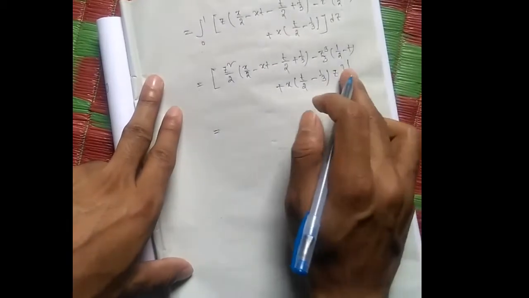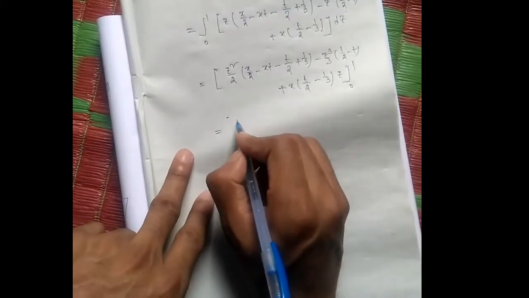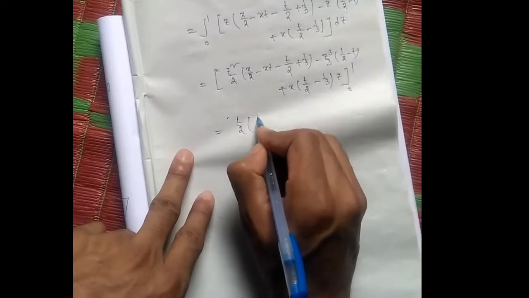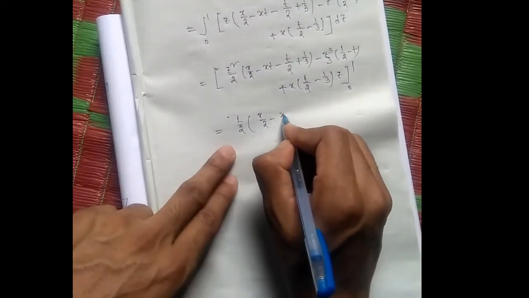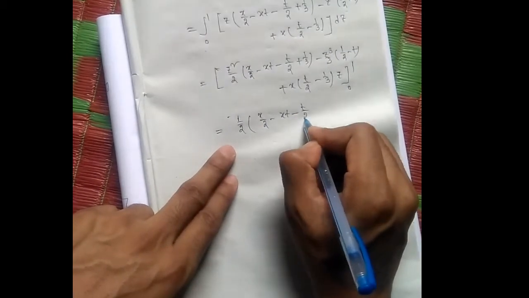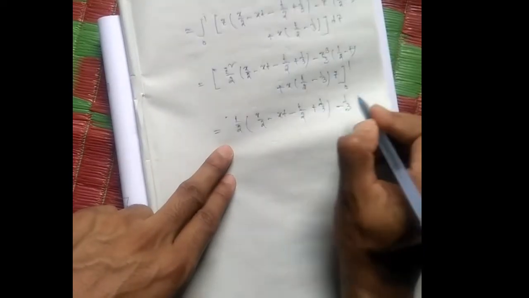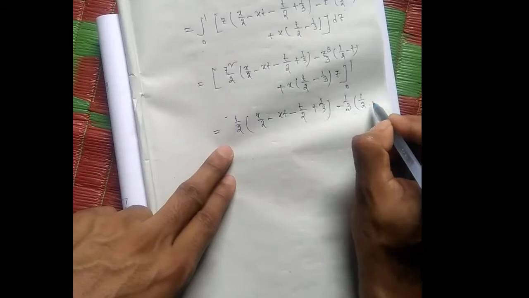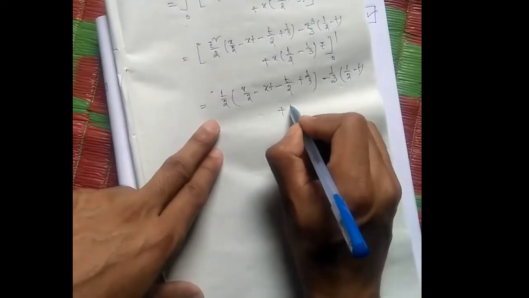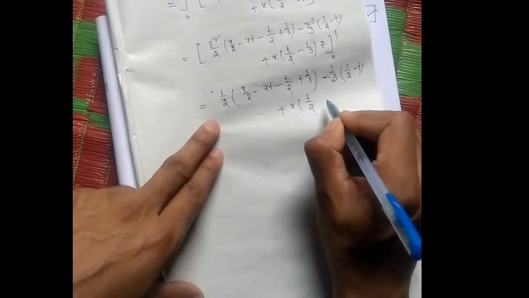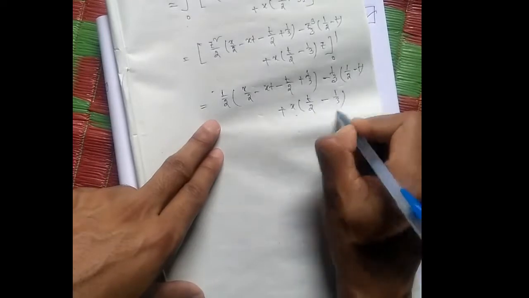If we put the value of z as 1, we get half of (x by 2 minus xt minus t by 2 plus 1/3) minus 1/3 (1/2 minus t), and then x(t by 2 minus 1/3).